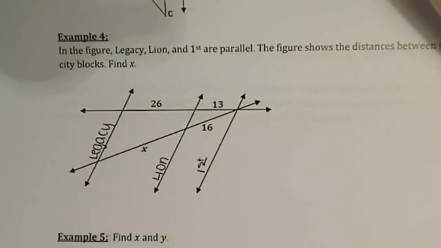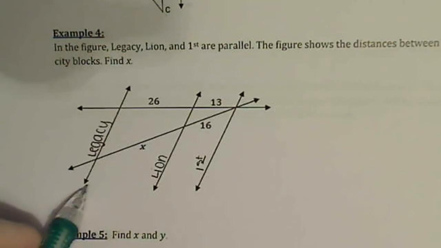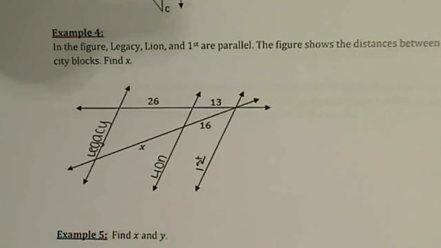Alright, example 4. Legacy Line and First Street, because the Legacy Lines are first. They are parallel to each other, so we have 3 parallel lines. We need to find x, so we're going to use the proportional parts theorem. If we have 3 or more lines that are parallel, and we do, we can make a proportion.